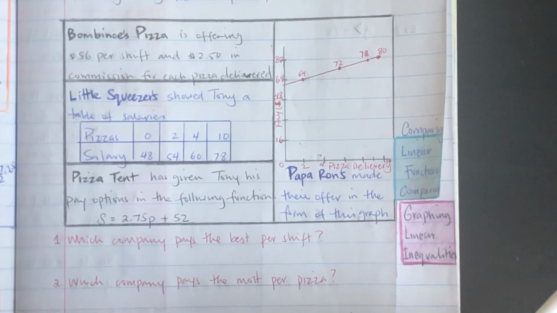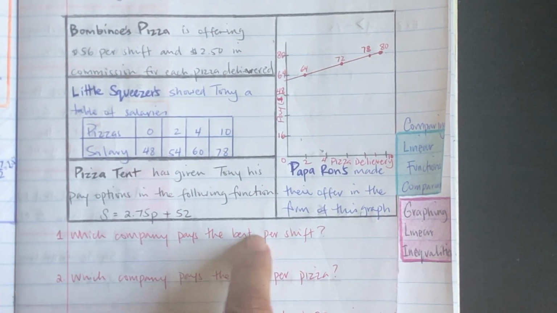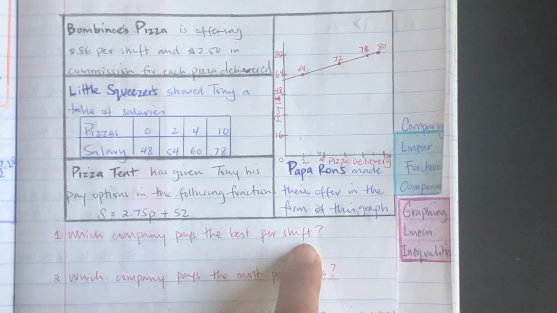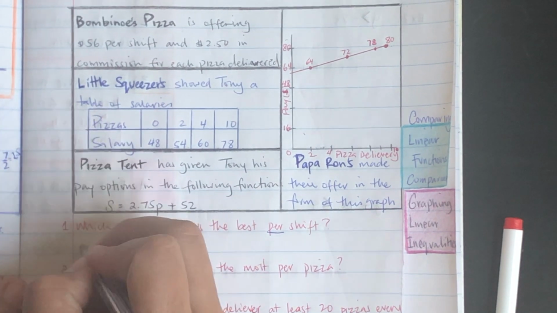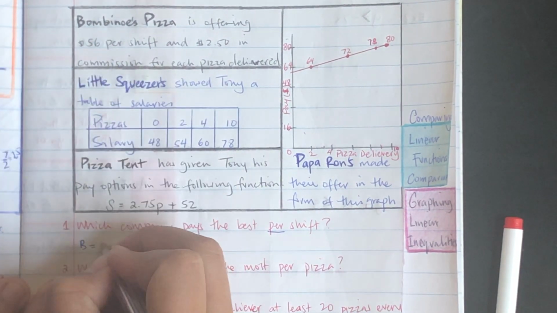Okay, so which company pays the best per shift? Bubba Pizza is offering $56 per shift. So B is $56 a shift.